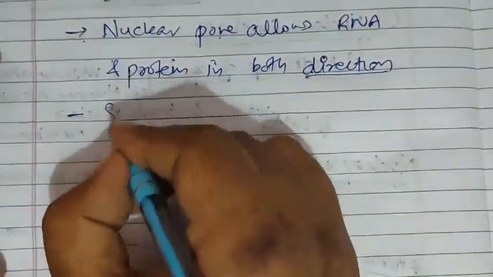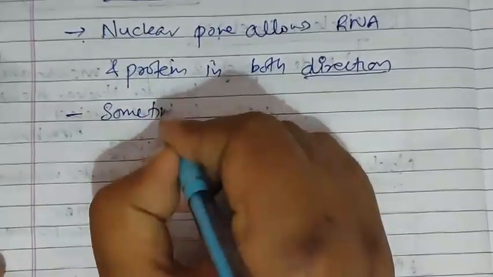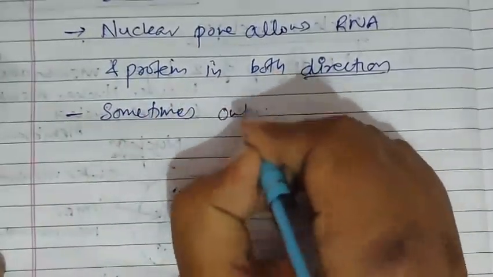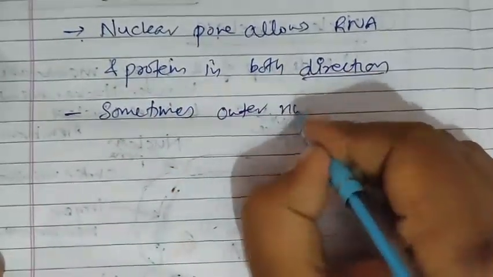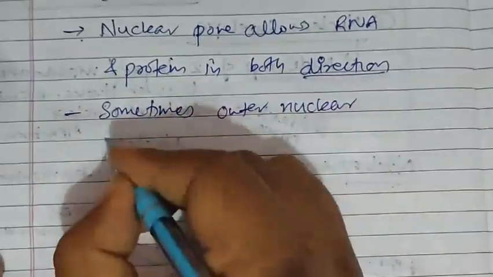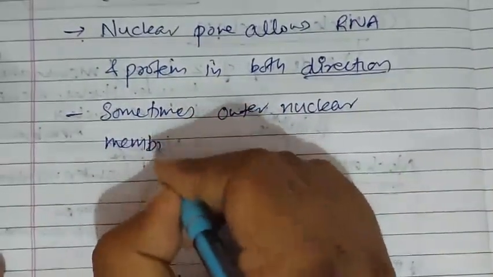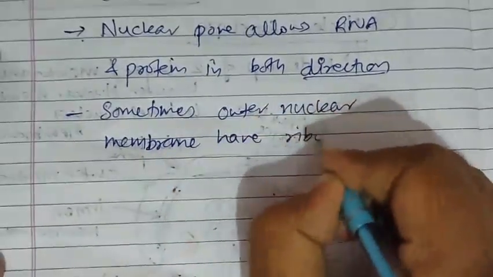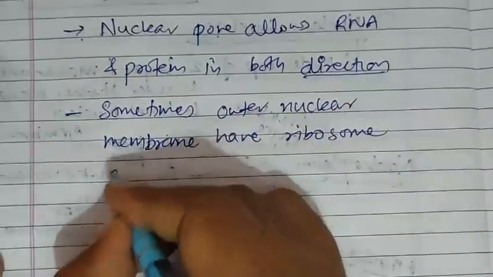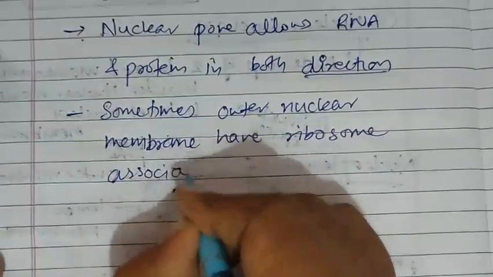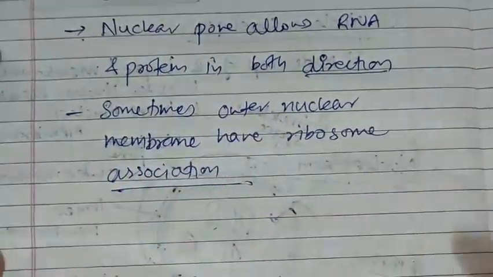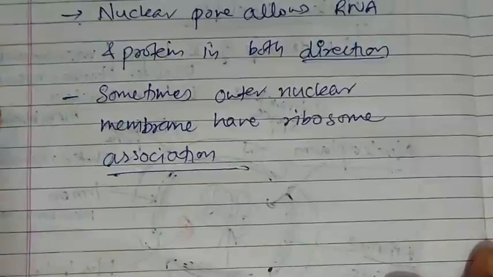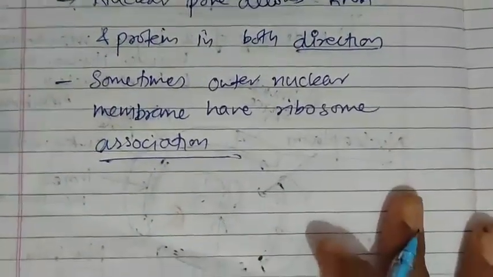Sometimes the outer nuclear membrane has ribosome association. So ribosomes are found associated with the outer nuclear membrane. So this is the nuclear envelope.